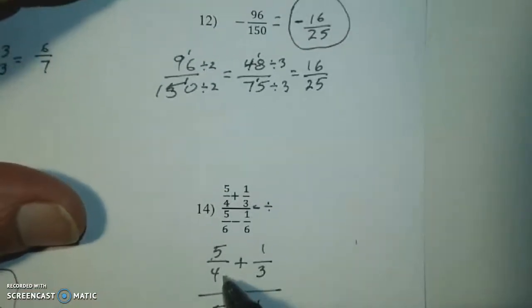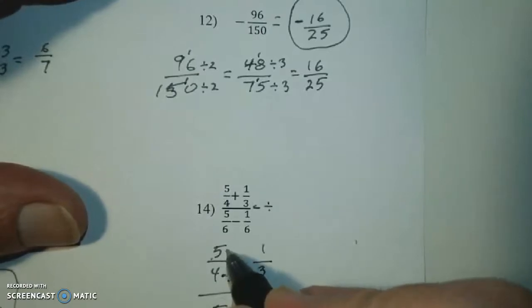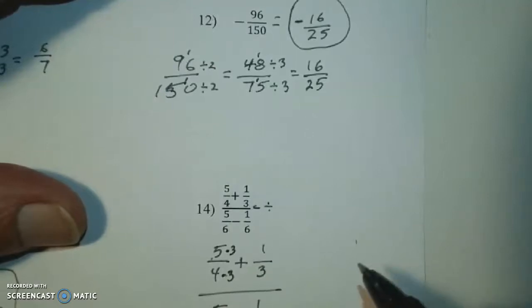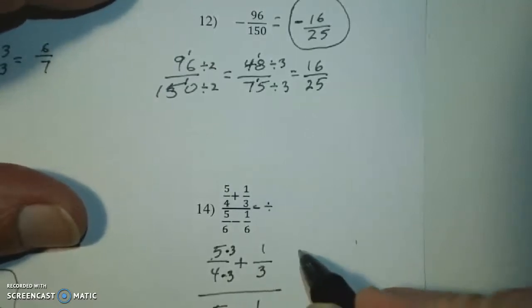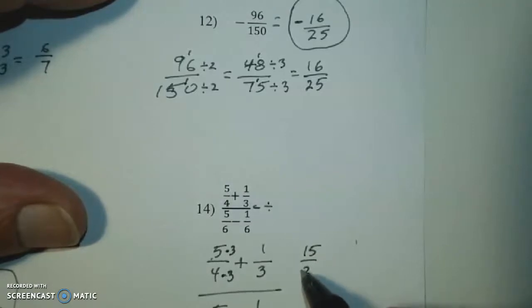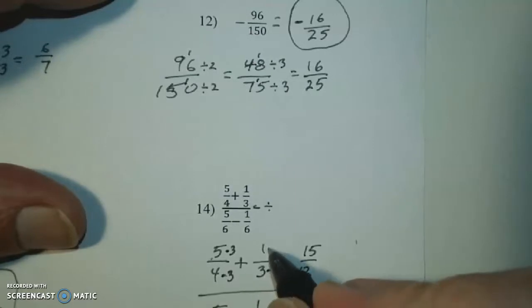Get a common denominator. Common denominator would be 12. So you multiply the 4 times 3. You have to multiply the numerator to go along with that. So that is going to be 15/12. And then the 1/3, you'd have to multiply the 3 by 4 to make it into a 12.